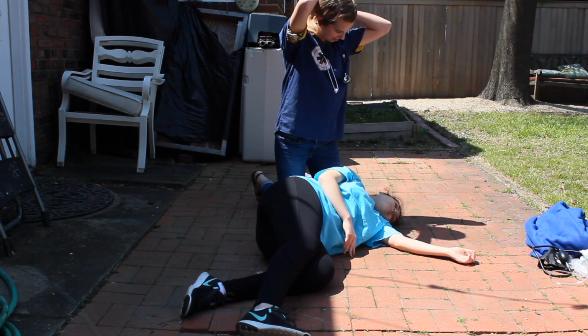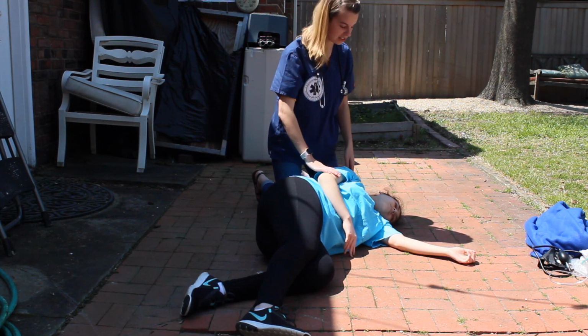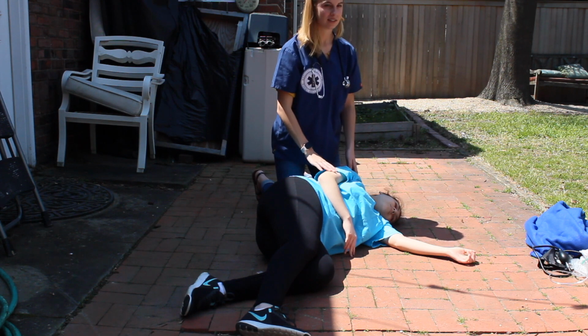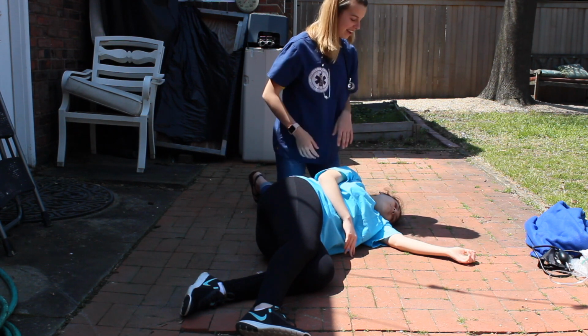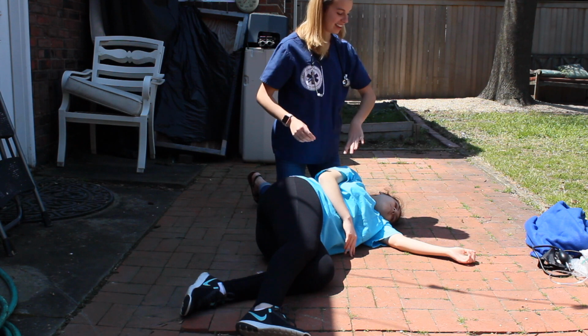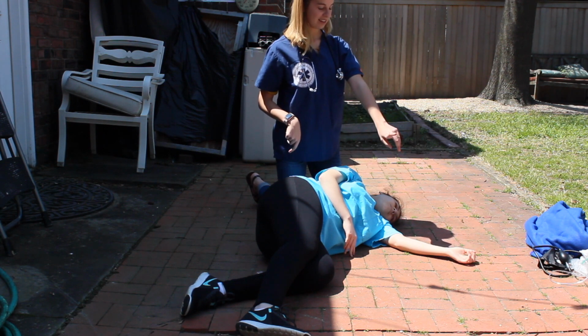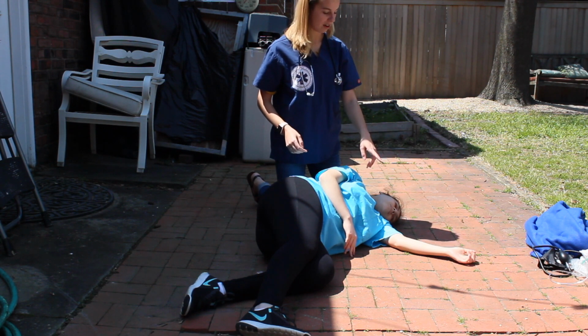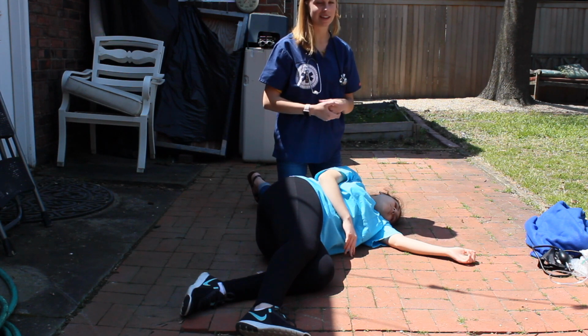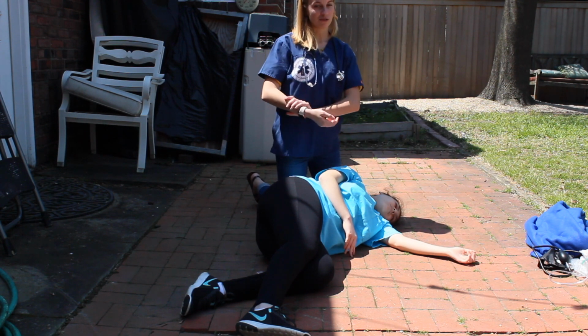And then I'm going to determine the general impression. She seems warm and dry. She is cool and clammy. Okay, noted. And then there's also an open fracture on the left arm, and I'm going to have an EMT assist splint and control the bleeding. Perfect.